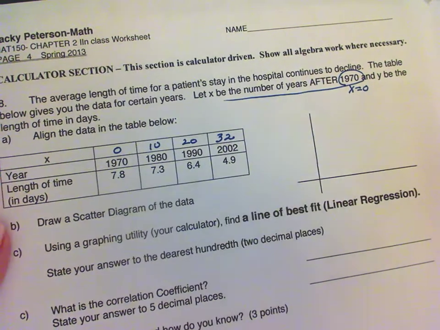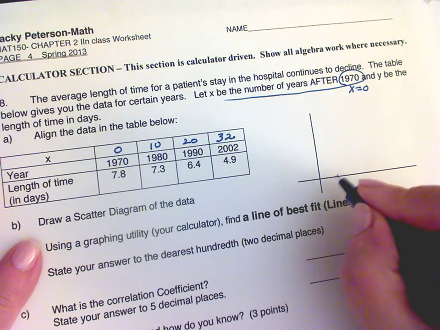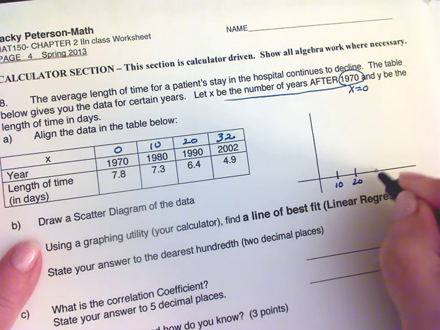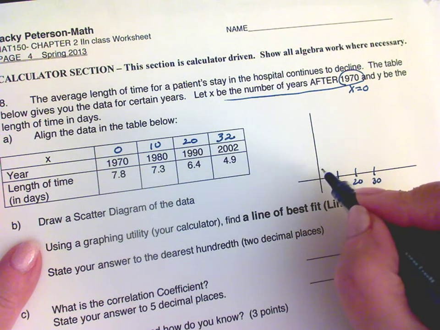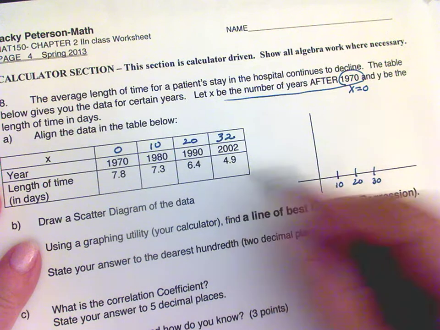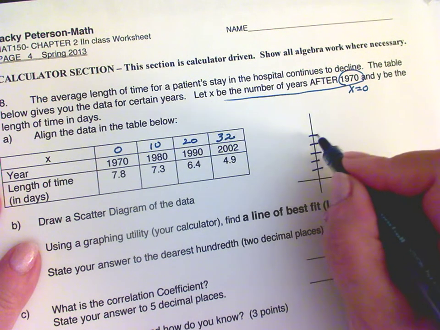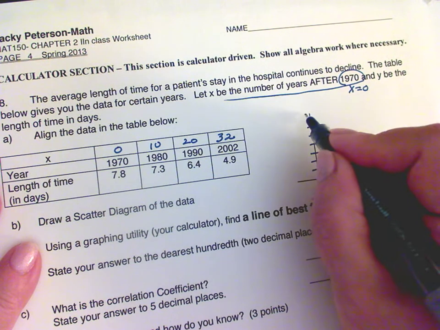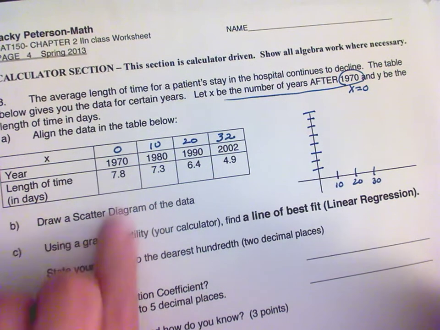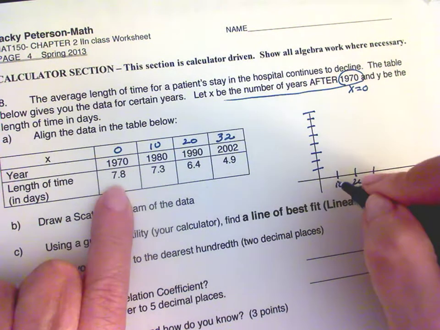And that says draw a scatter diagram. So this would be 10, 20, 30, and let's see, 4.9. So 1, 2, 3, 4, 5, 6, 7, 8. So that would work. So at 0, it's 7.8.